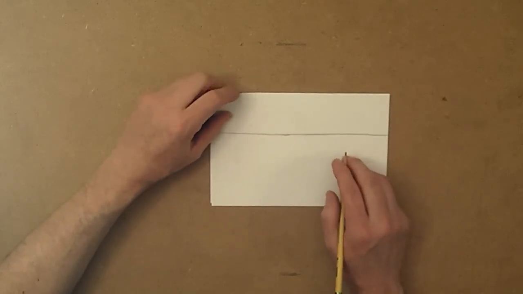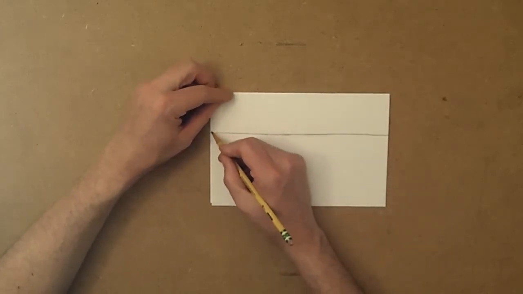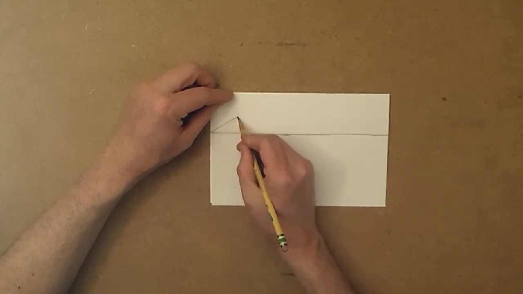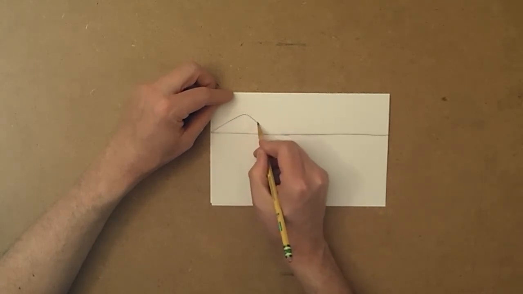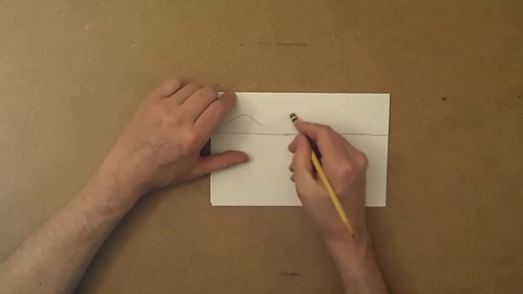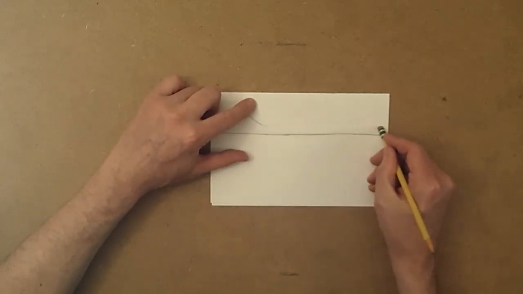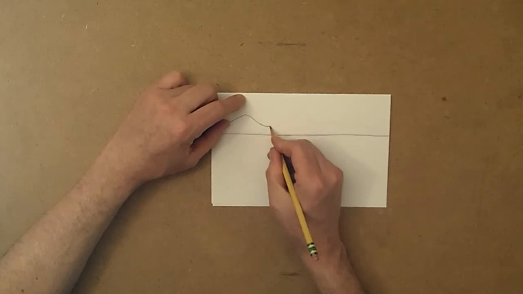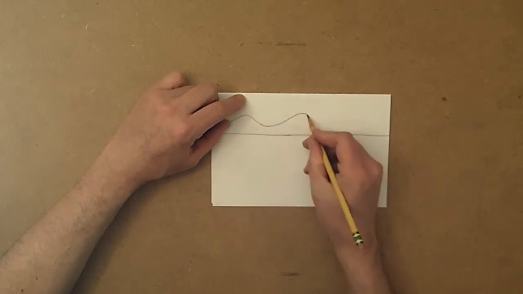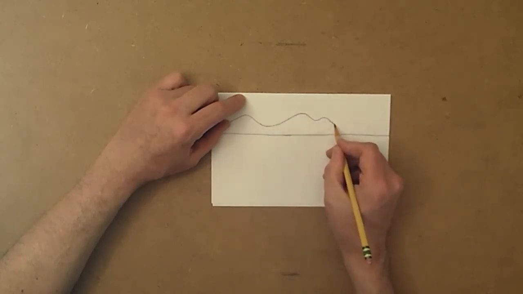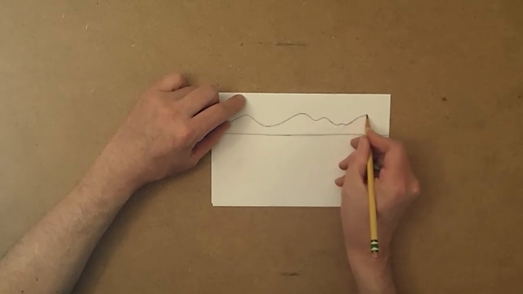Okay, so right above that, we're going to create the mountain range, the Cascade Mountains. So you just go up, down. Now, if you want to use an eraser first to kind of plan it out, feel free. Up, down. Try not to make them all the same. There we go. Up, down.